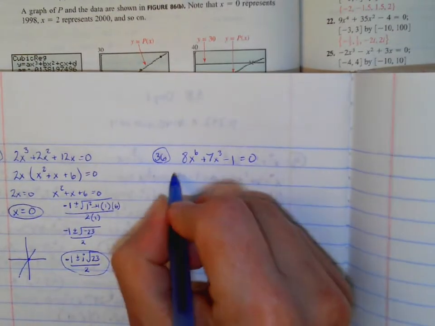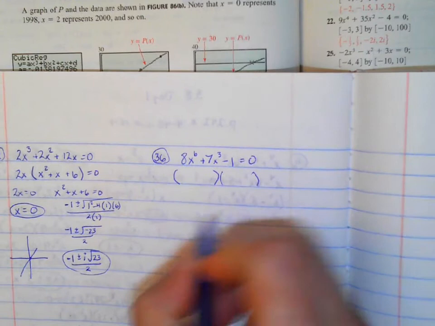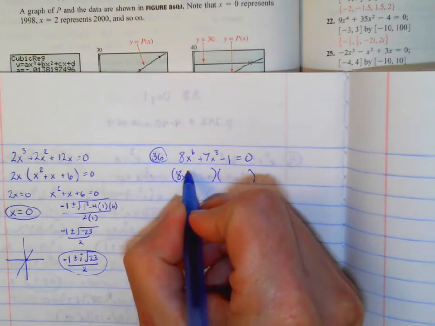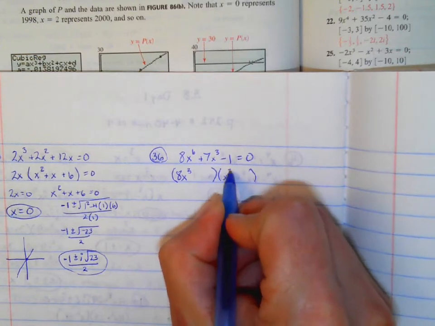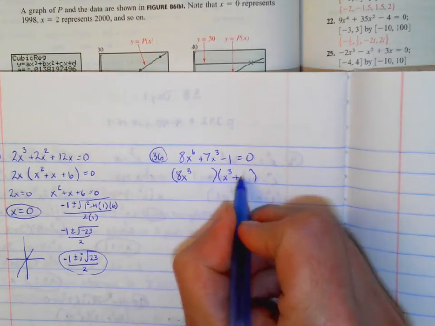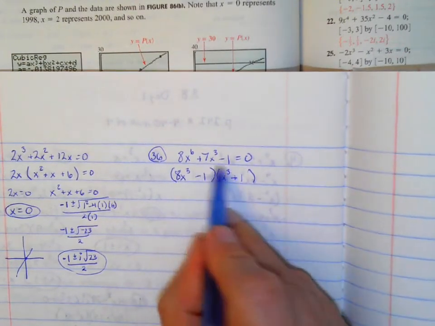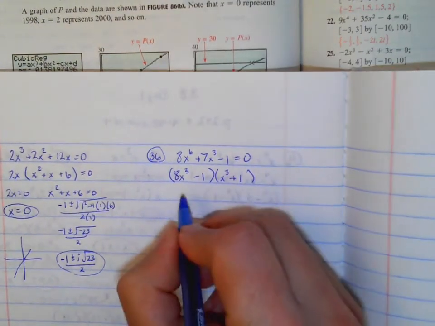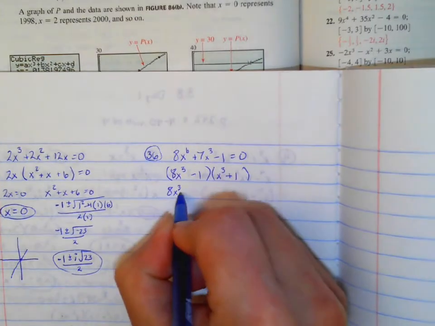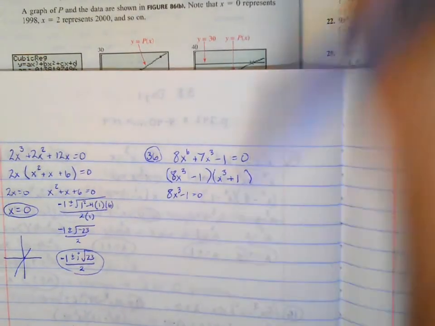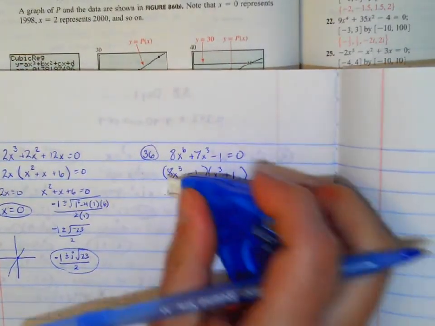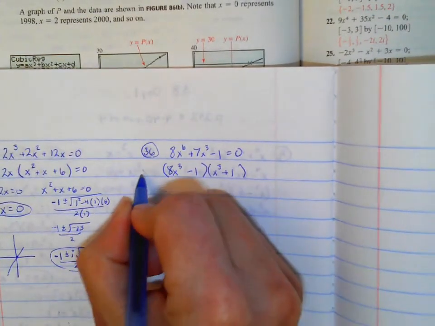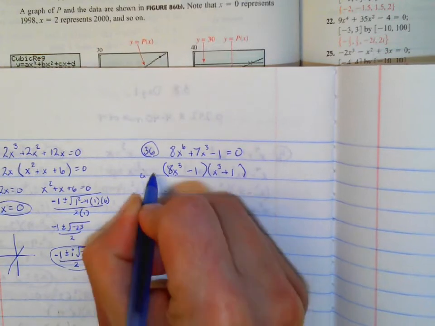36, 3 terms. We set these up and try to find them. I'm going to use 8x to the third times x to the third, and I'm going to use plus 1 here and minus 1 there because that'll give me 8x to the third minus 1, which gives you 7x to the third. Okay, we're going to set them equal to 0. Oh, no, we're not yet because these are cubics. We can factor them. So this is 2x times 2x times 2x and 1 times 1 times 1.